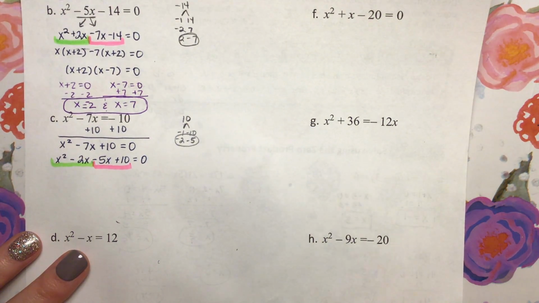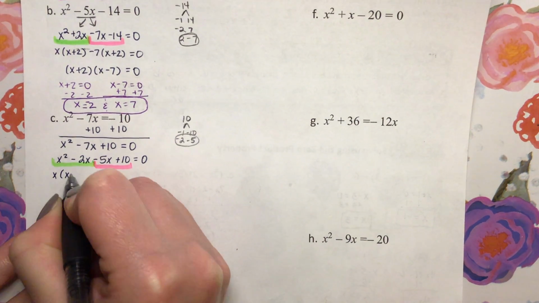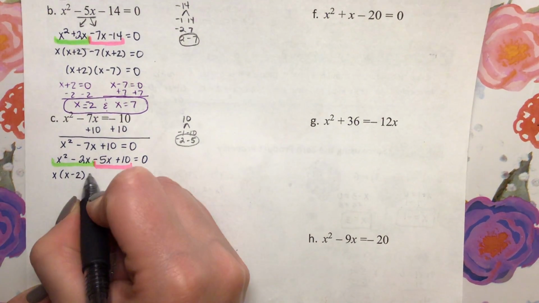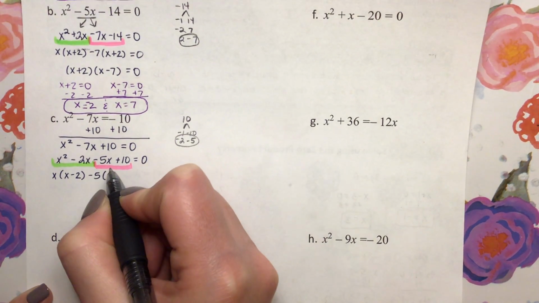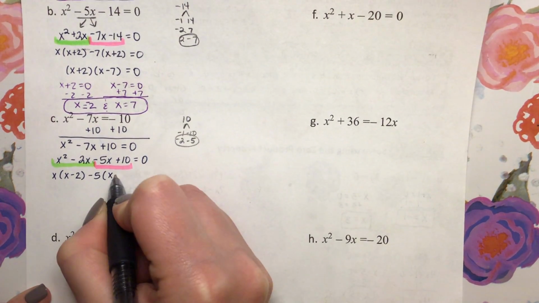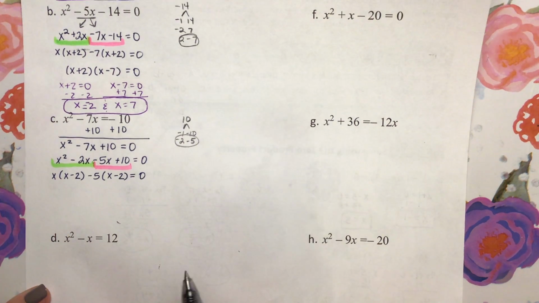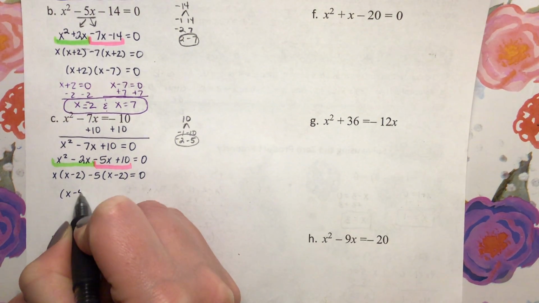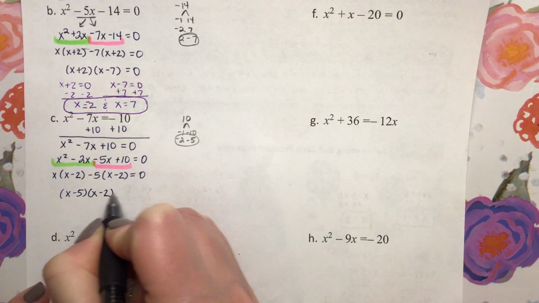All right, for the first 2, I can pull an x out, leaving me x minus 2. For the last two, I can pull out a -5, leaving x minus 2 again. All of it's still equal to 0. I keep pulling the equals 0 down. I'm going to rewrite the left side, leaving me x minus 5 times x minus 2 equals 0.